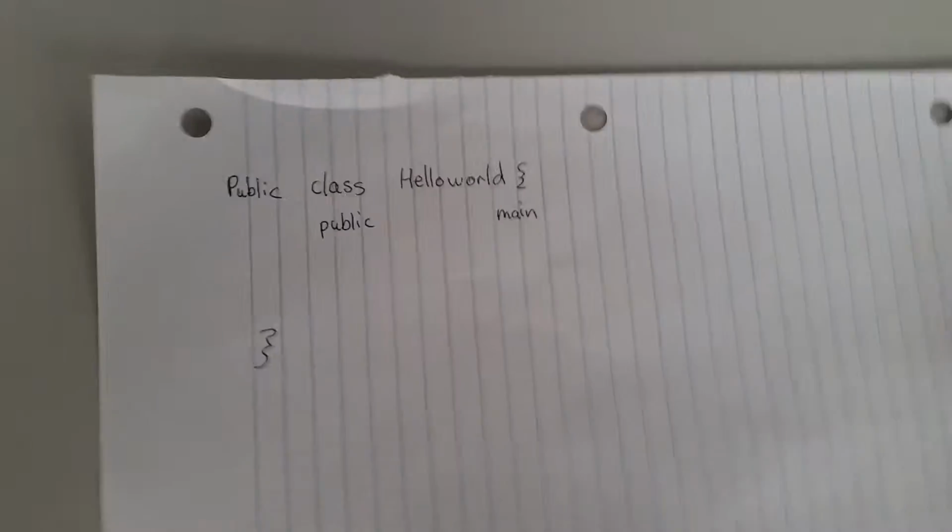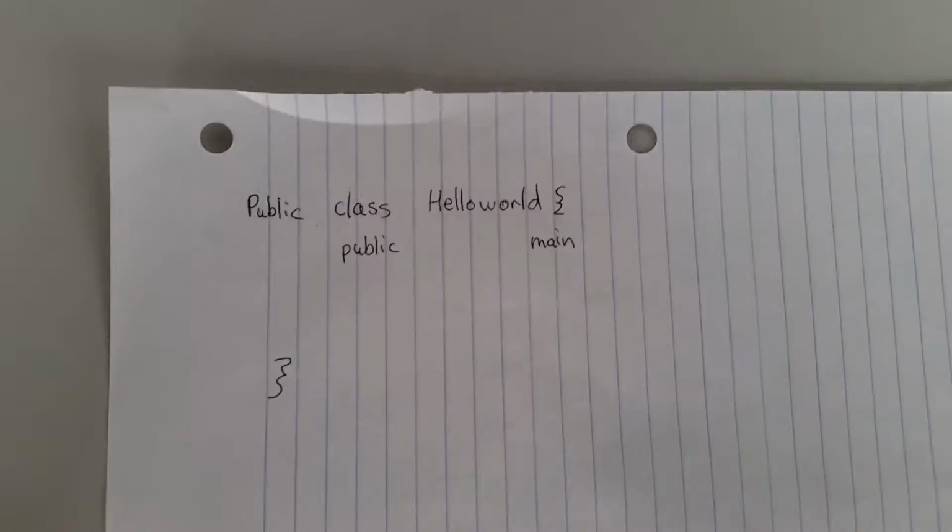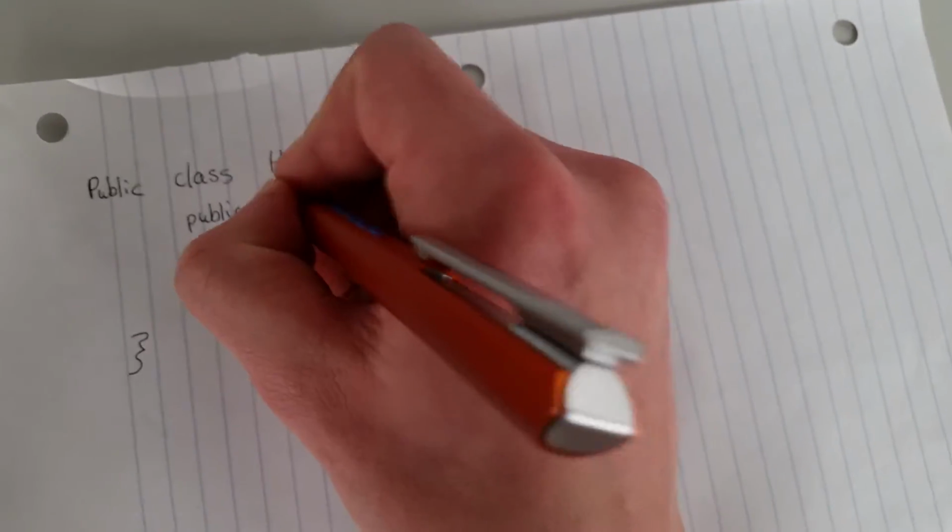So when it gets into the class, it's going to run the entire class, and then it's going to run our function. One thing we want to do for the function, since we don't actually want to use it later on, we just want it to print something out, we're going to put a void in it. So we're going to put right here void. This means that the function isn't actually going to return anything. It's just going to print something out, nothing more.